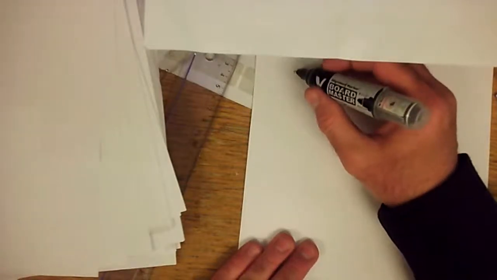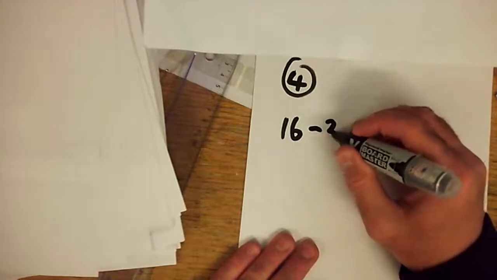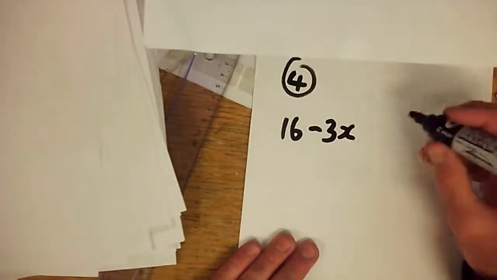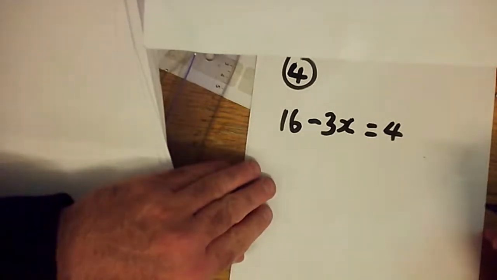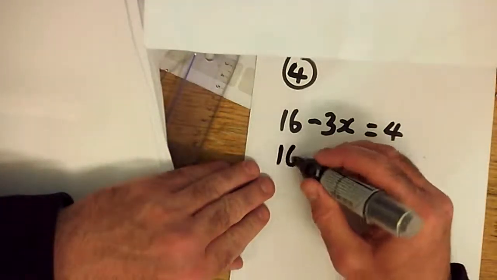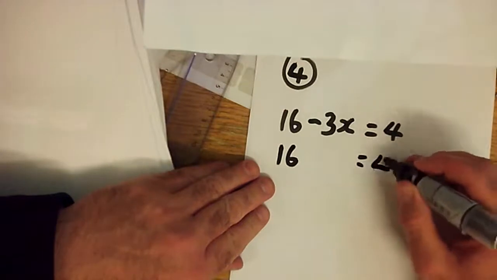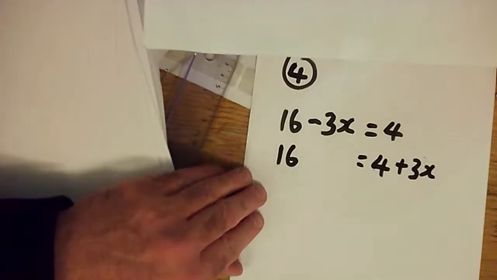Number 4. 16 minus 3x equals 4. There's a couple of ways you could approach this. I'm going to add 3x to both sides so that it's not a negative and have it like that as 16 equals 4 plus 3x.